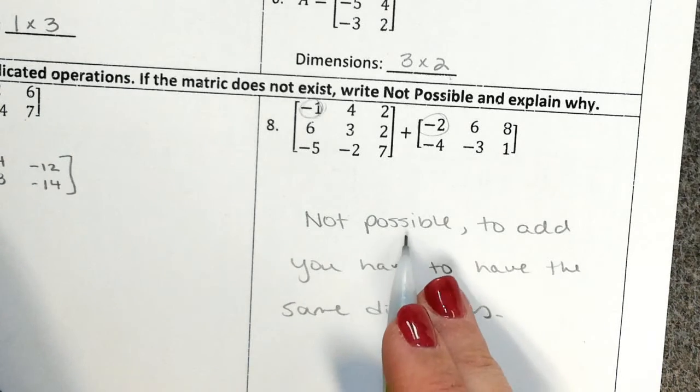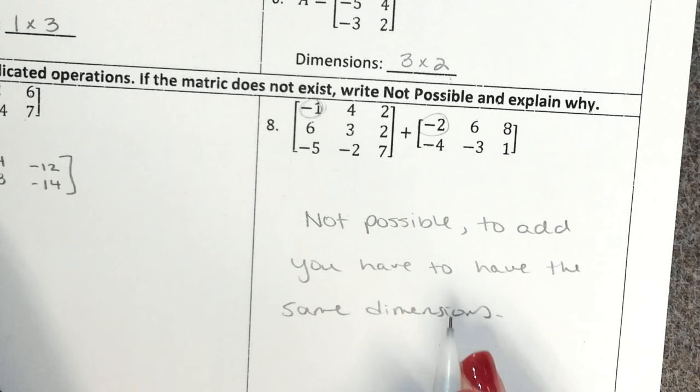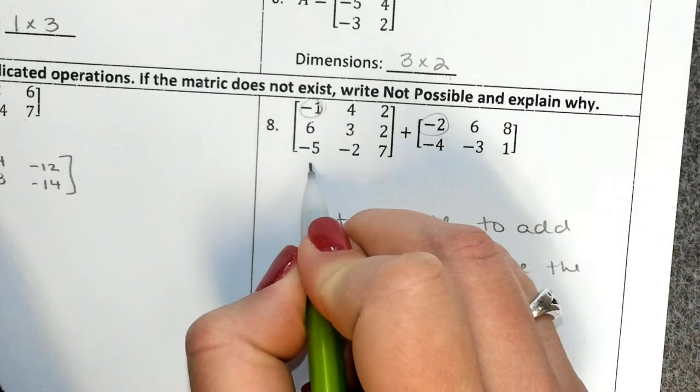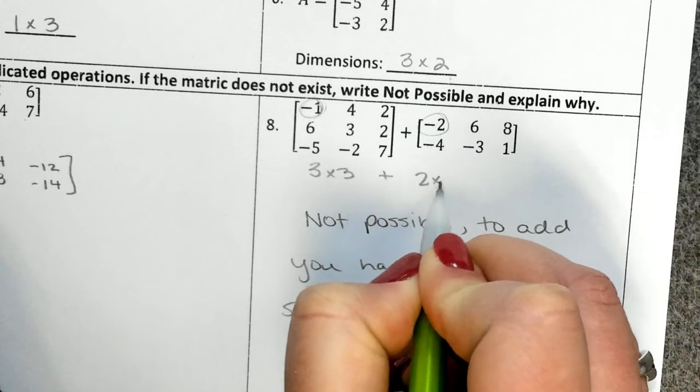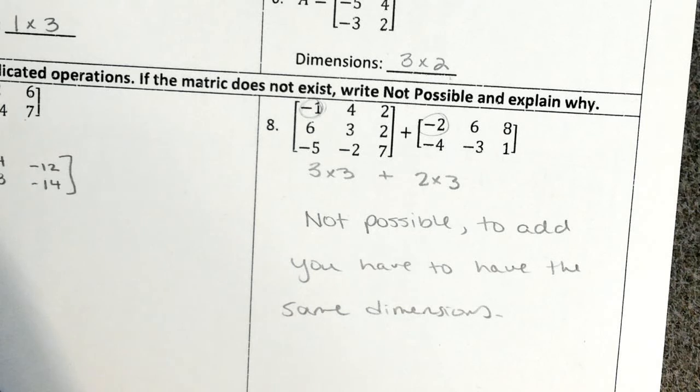1 point comes from saying not possible. 1 point tells me why. My third point is to support my reason why. What's that third thing we need here? The actual dimensions. So what are the dimensions of this first one? Plus the 2 by 3. Good. So we got to write in those dimensions to get our full points.